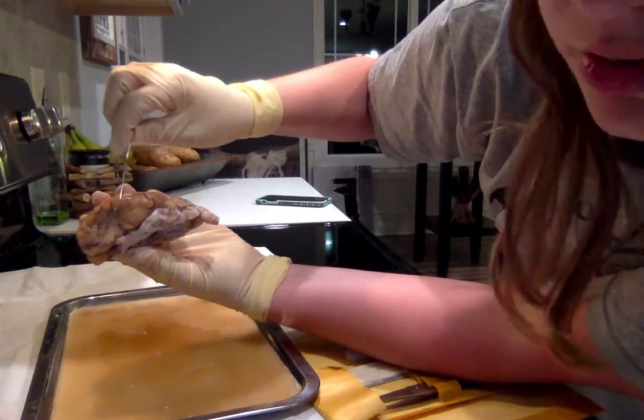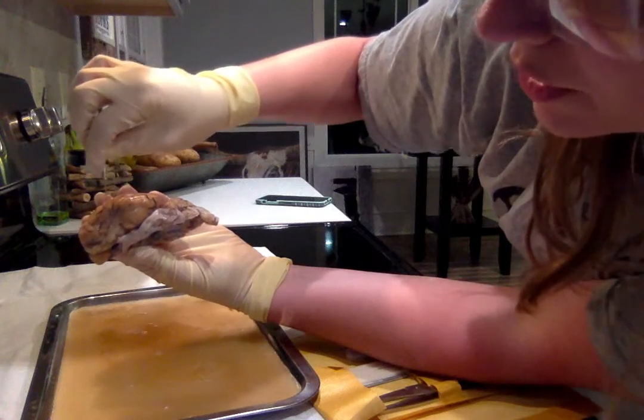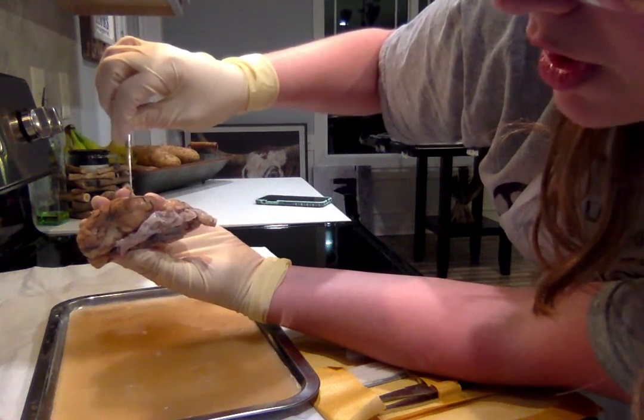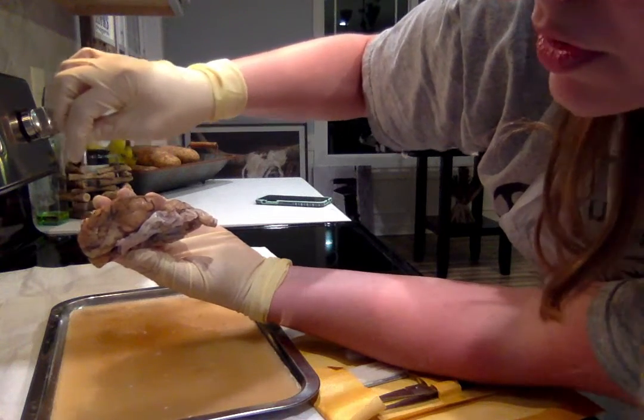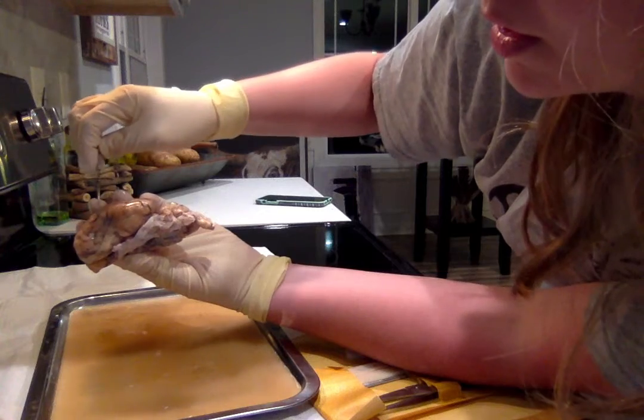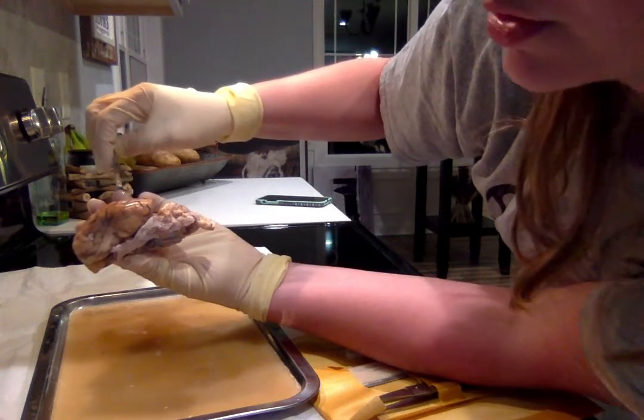Below here at the bottom is our temporal lobe. Up above that in the middle is our occipital lobe. At the front is the frontal lobe. Up top here is our parietal lobe.